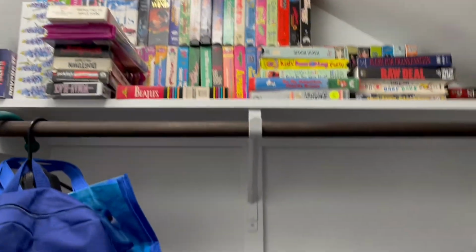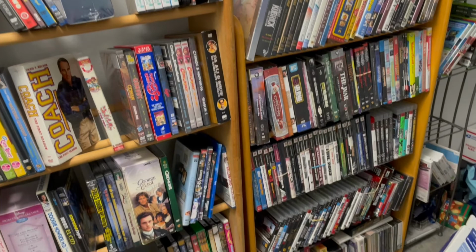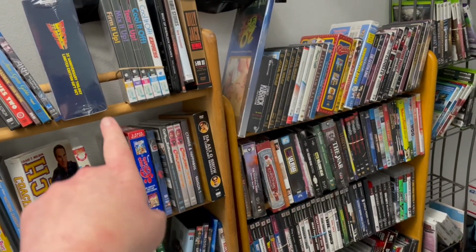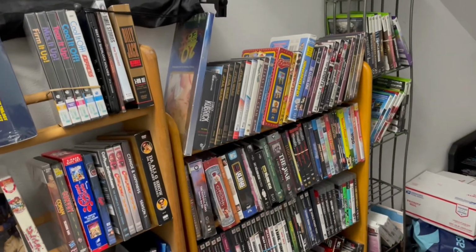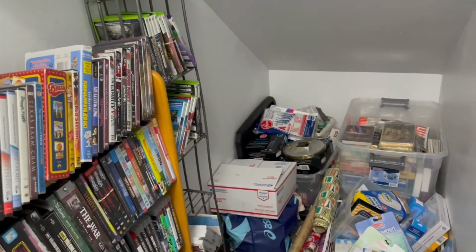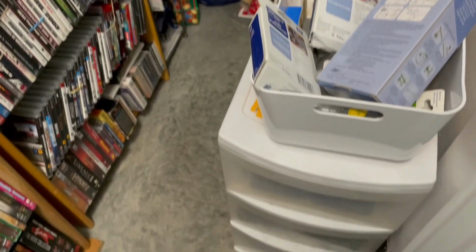We've got our VHS, our movies, and video games. We found all of the shelving off Facebook Marketplace for like $5 or so, very cheap. I know this probably looks a little chaotic, but we know where everything is.